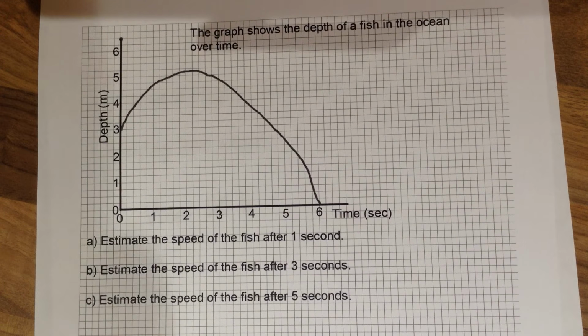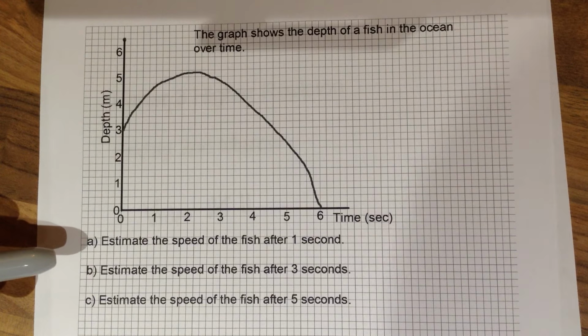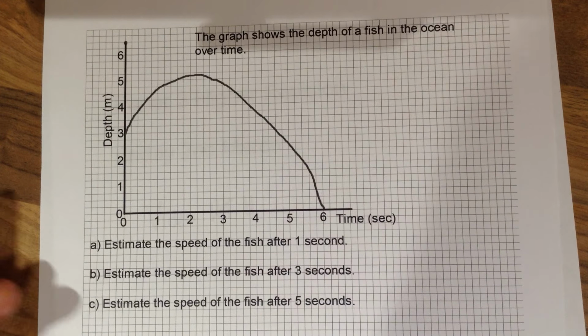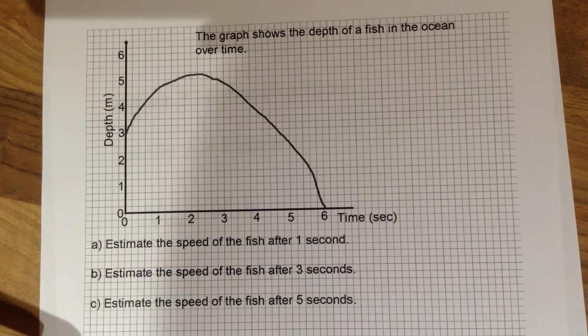So we're given basically a distance time graph here representing depth and time of a fish in the ocean. And we are looking to find an estimate of the speed of the fish at different points. Now it's unlikely to be given 3 questions in the exam, but we've got 3 here just to do a bit of practice.